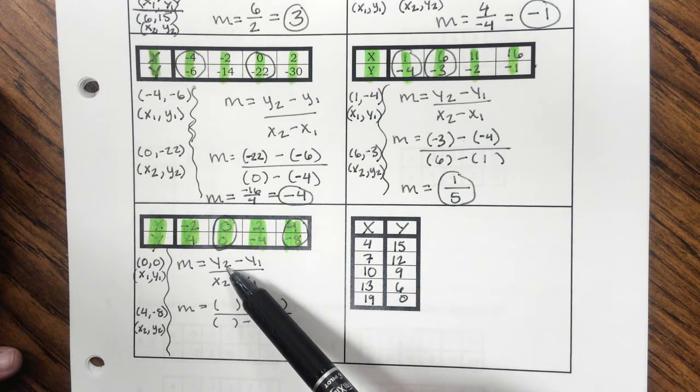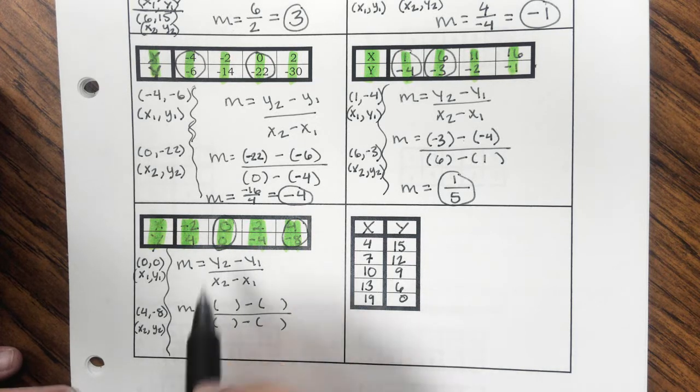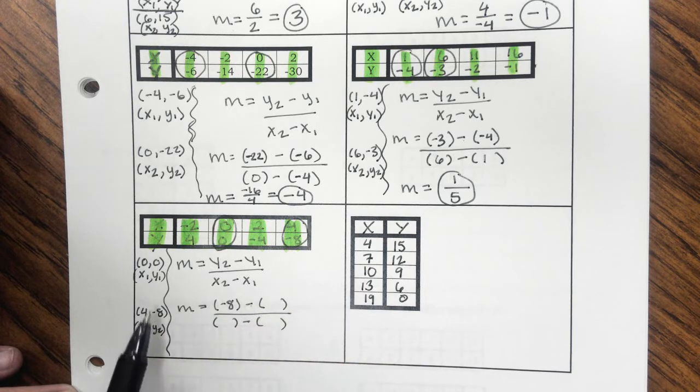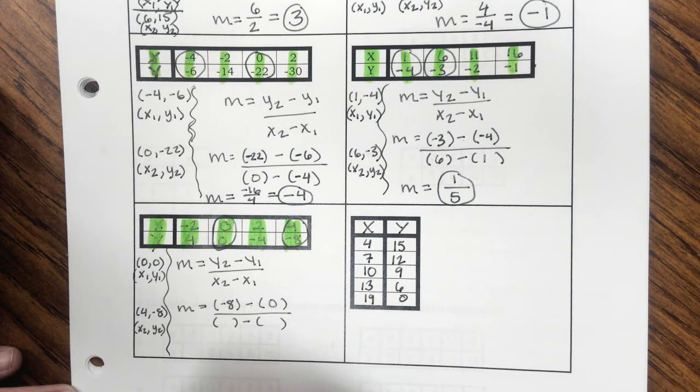Find what we labeled y2. y2 is labeled -8, minus y1, which we labeled 0. x2 is 4, minus x1, which is 0. So now I have m equals a fraction.